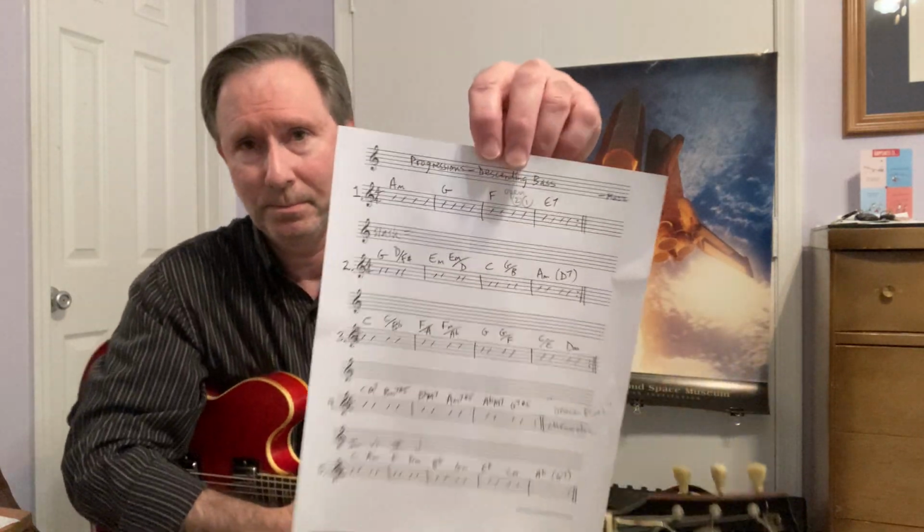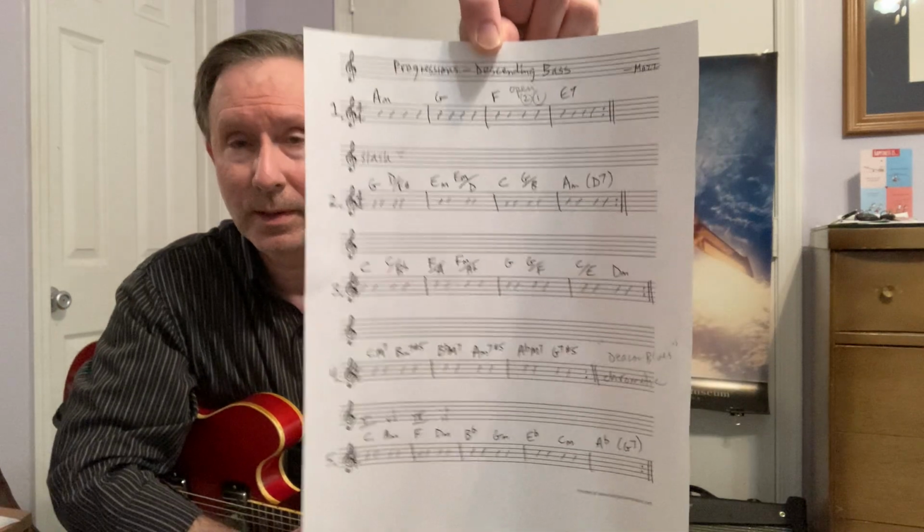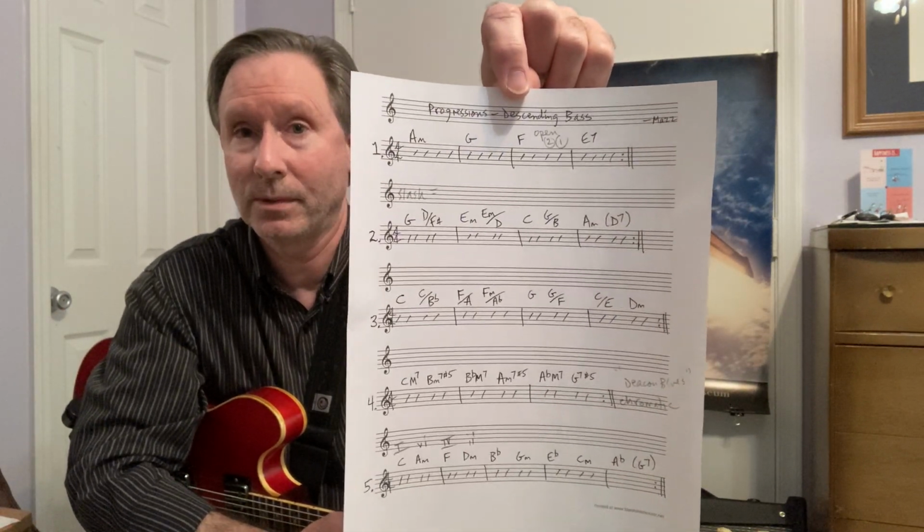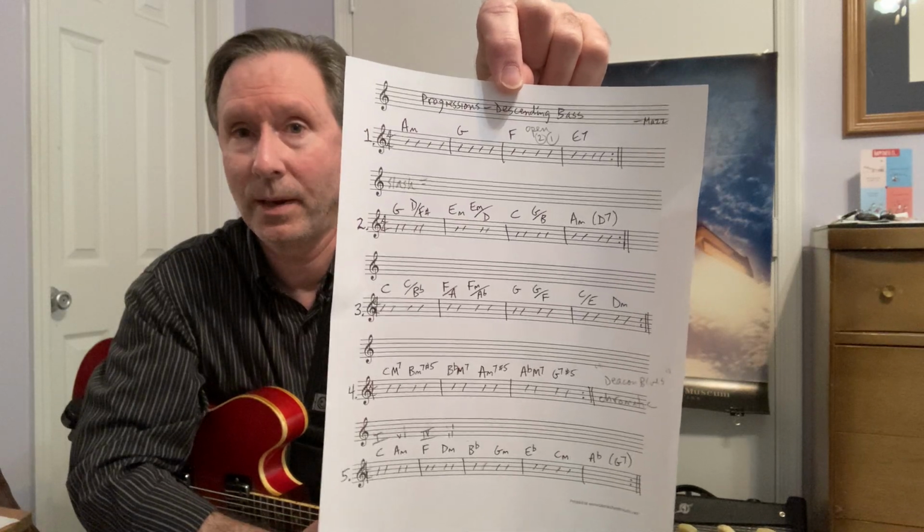So I have 5 examples of chord progressions that all have some kind of descending bass within them. And here's what they look like. I will put this in the description. There'll be a link to all these examples, so you'll be able to see this handout.